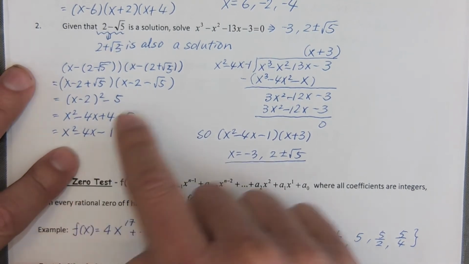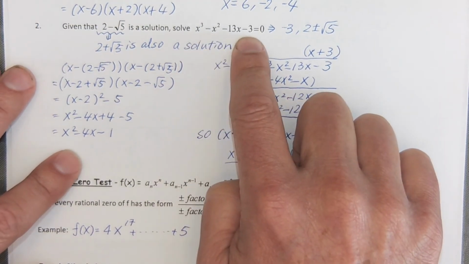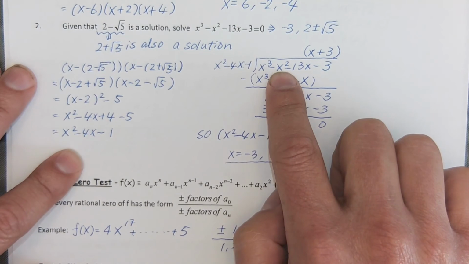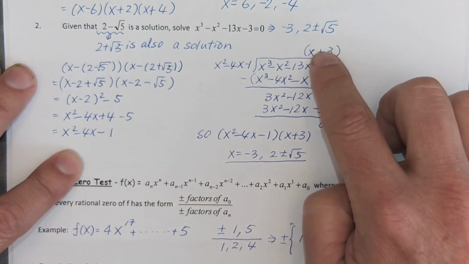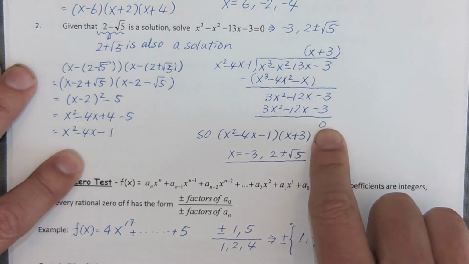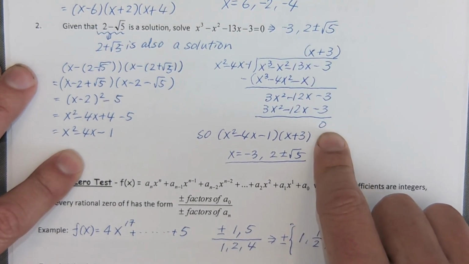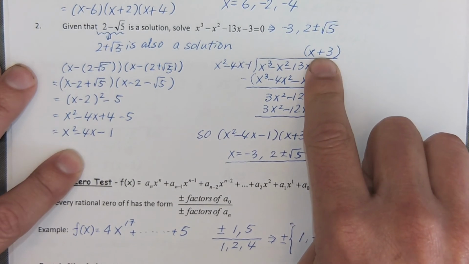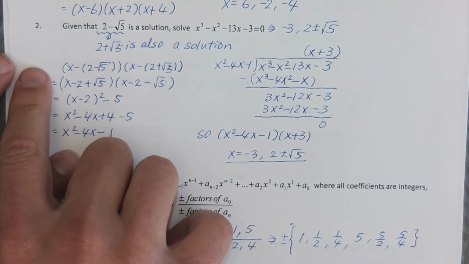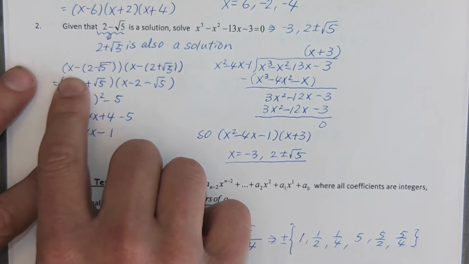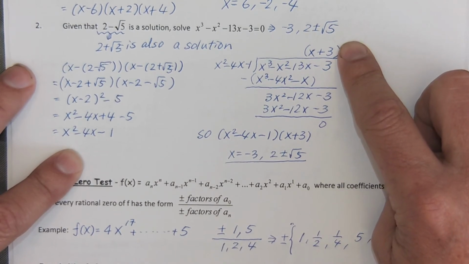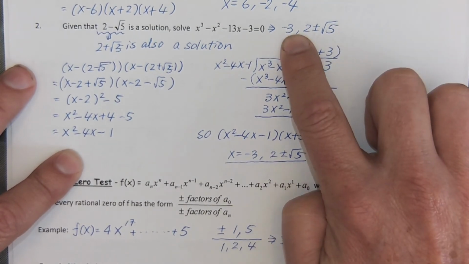Now I'm going to take this and divide this from that. So here's my long division. X is going to get me the x cubed, go through the long division, you end up with a 0 remainder, and that's the key here. That means that x plus 3 is another factor. So our function is going to be x plus 3 times that, which means x equals negative 3 is a 0. And that's where I got these from.